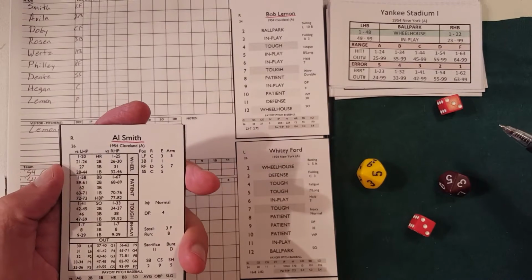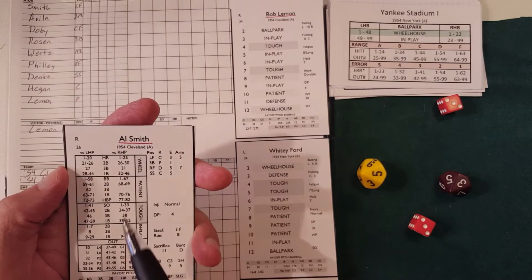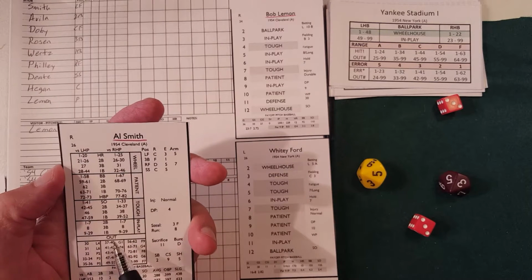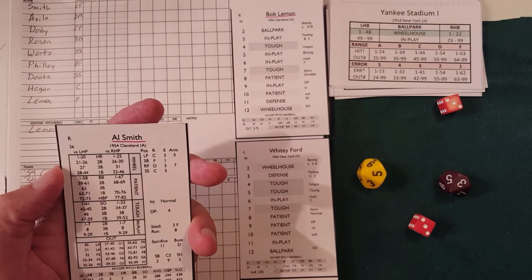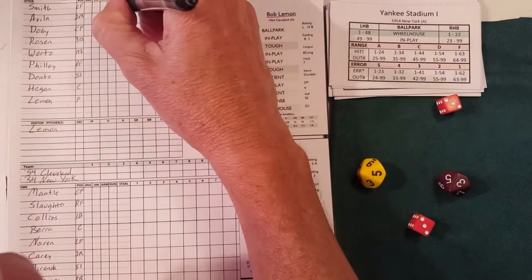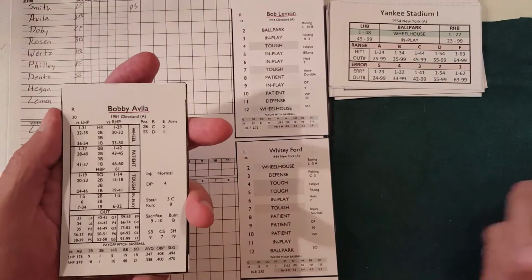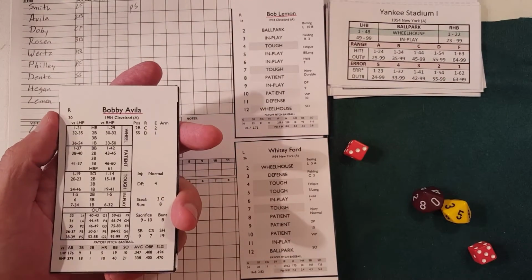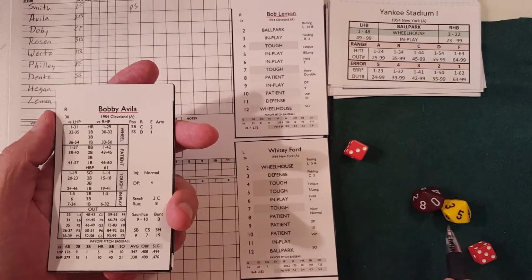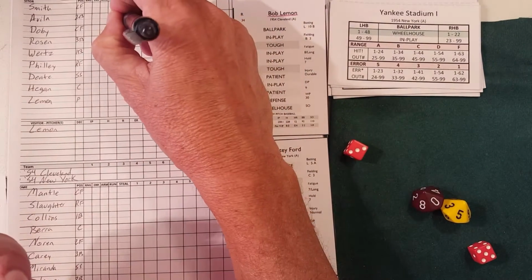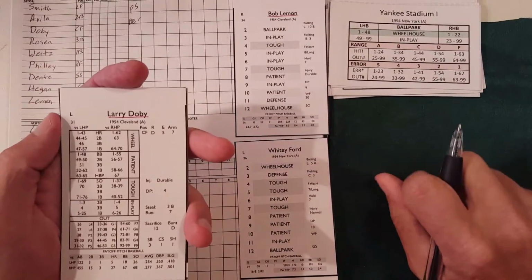Righty-lefty. It's a 6:35. 6 is in play, and a 35 is a pop out to third for 1 away. Brings up Bobby Avila. An 8 is patient, and a 5. Patient 5 is going to be a walk. Walk for Avila. Brings up Larry Doby.